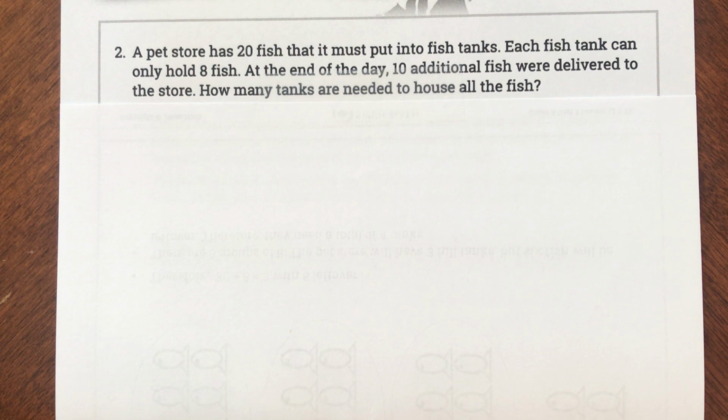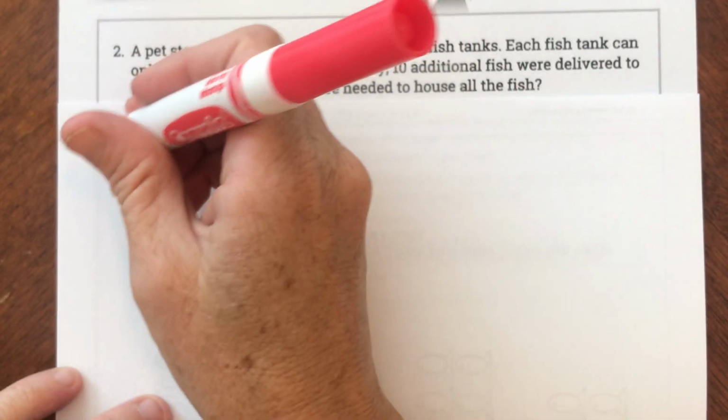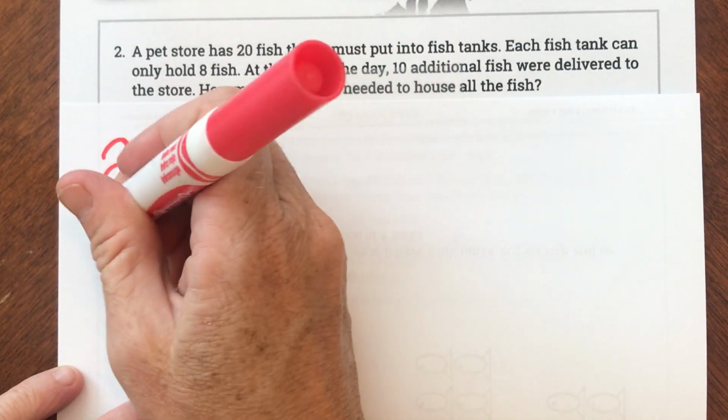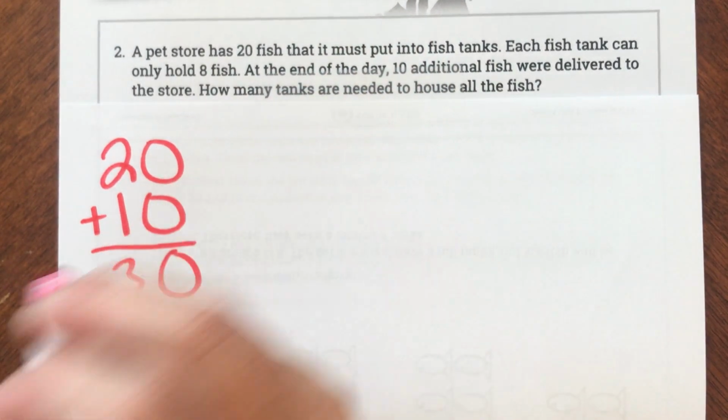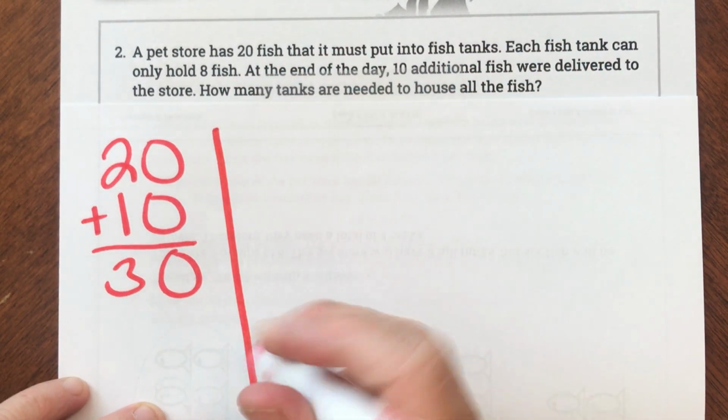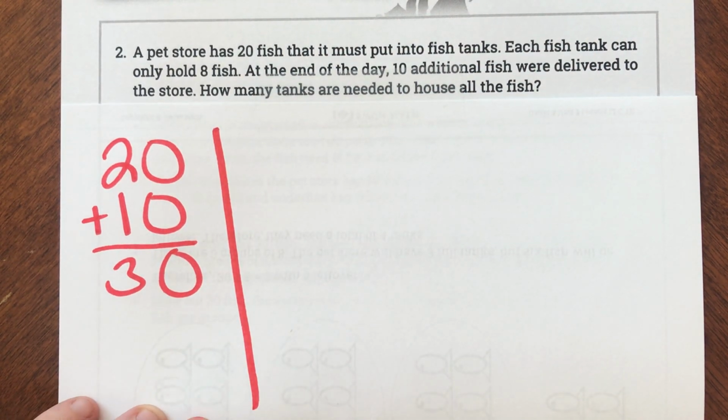Okay, so step 1 says identify the total number to be distributed. So what am I distributing? Aren't I distributing my fish? Yes. So how many fish do I have to distribute? Well, I had 20, or the pet store had 20, and then 10 additional were delivered. So they have 30 fish to be distributed. That's step 1.